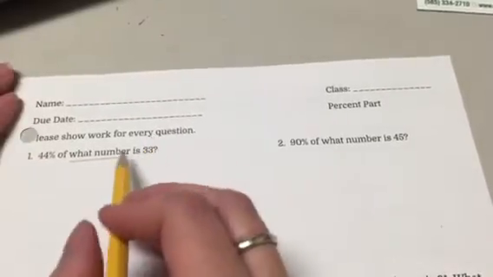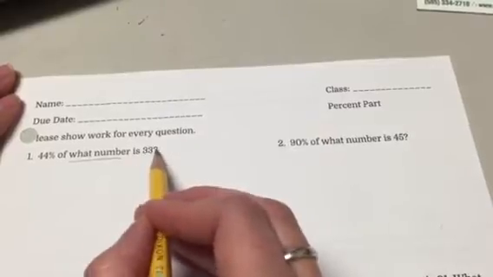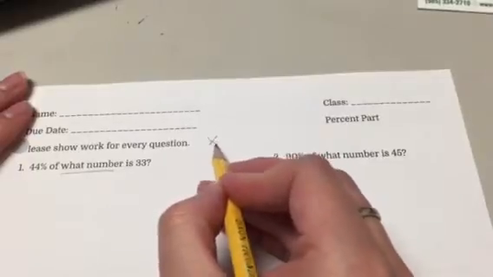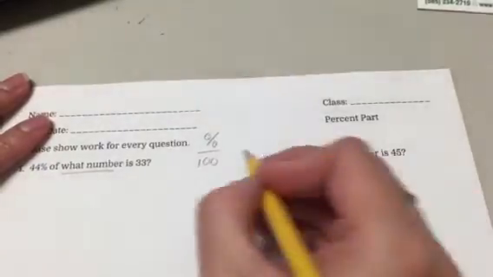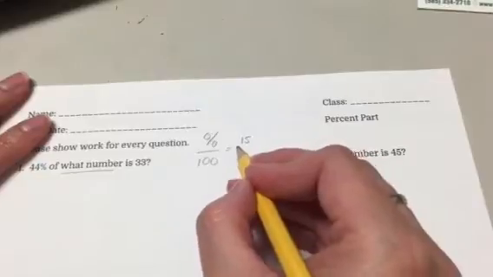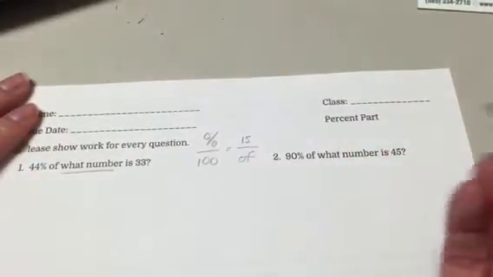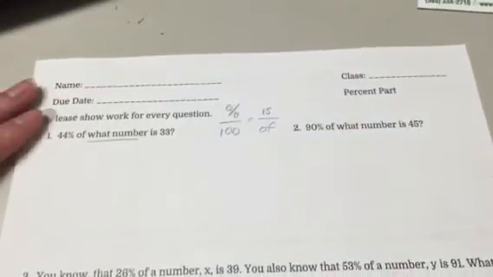So we've been learning about different questions that have the word is and of. So whenever we're doing these types of questions, it's always going to be your percent out of 100, and if it says is a number, it's going to go on top, and if it says of something, it's going to go on the bottom. So hopefully that'll help you as you're working through these.